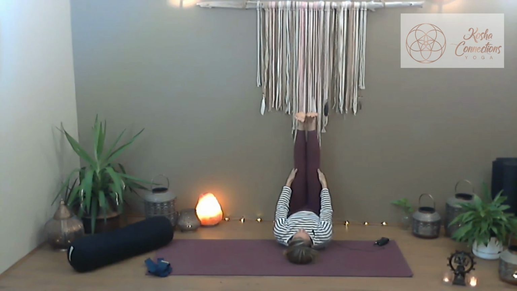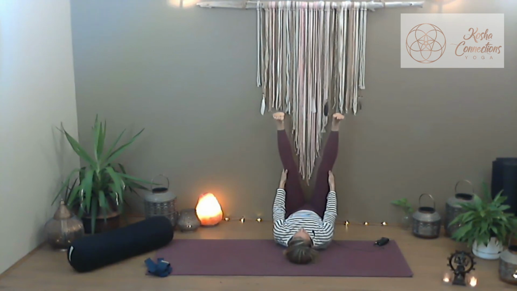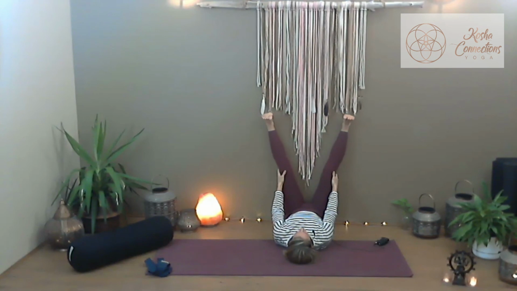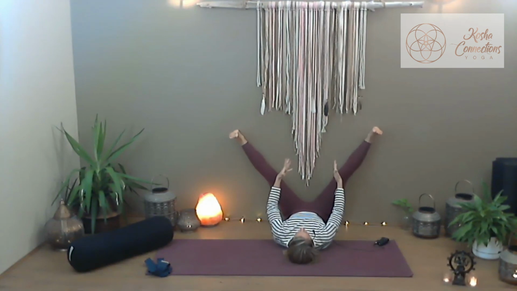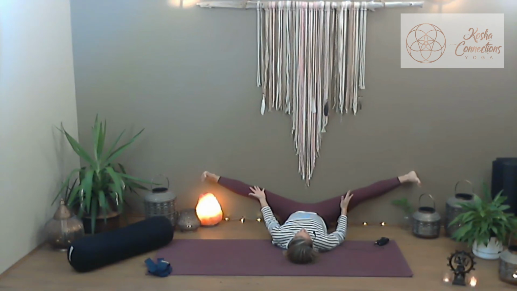We're going to be working again to express with our alternate planes as you release the heels and run them along the wall, flexing the toes, drawing the toes towards you, and slowly opening to express your Viparita Karani as you take your hips into that beautiful opening.